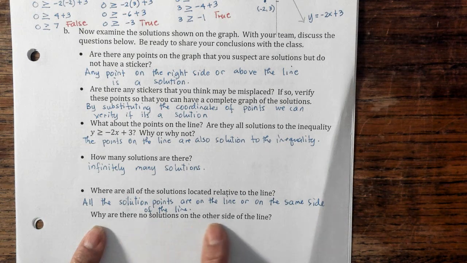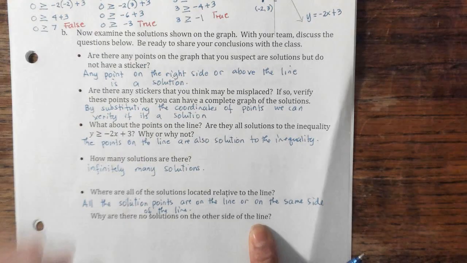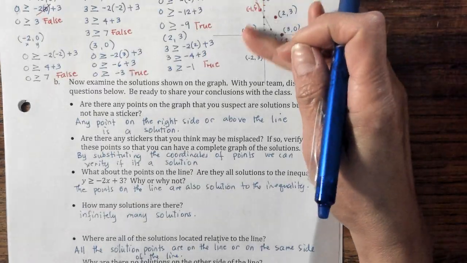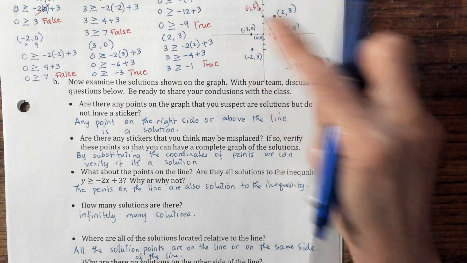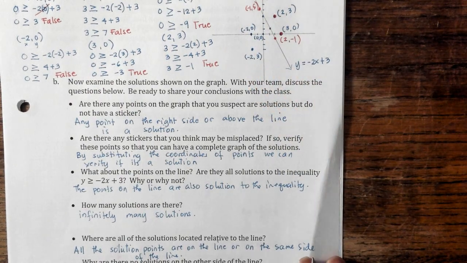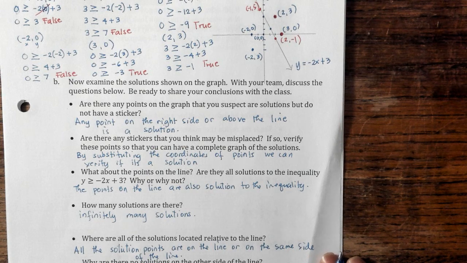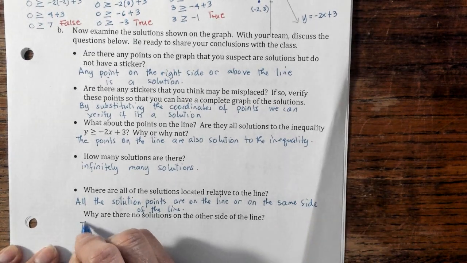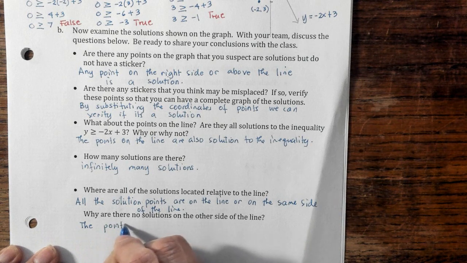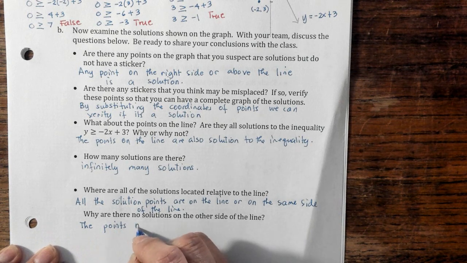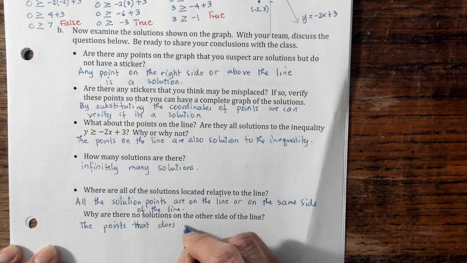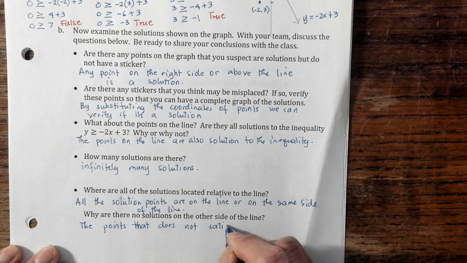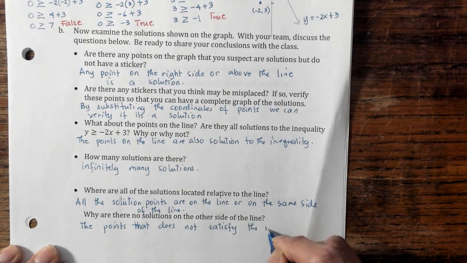So why are there no solutions on the other side of the line? This side of the line, on the left side, is not a solution because the points do not express a true statement or do not satisfy the inequality.